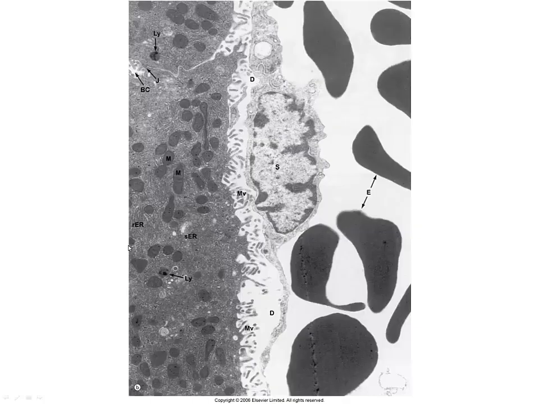In a higher magnification view, we can see it even better. The bile canaliculus with its own microvilli inside. Here are the zonula adherens junctional complexes. Here's our sinusoidal endothelium, the space of Disse with the microvilli from the hepatocytes.